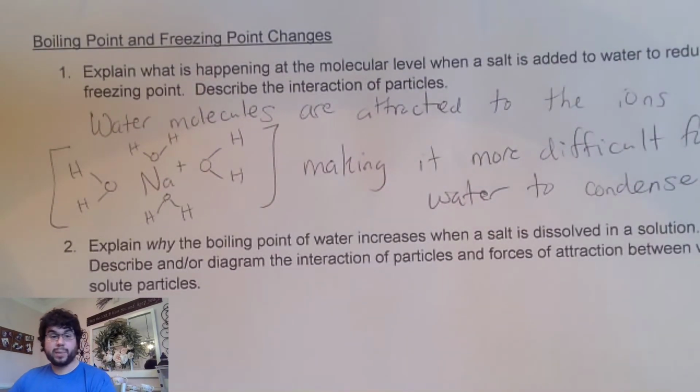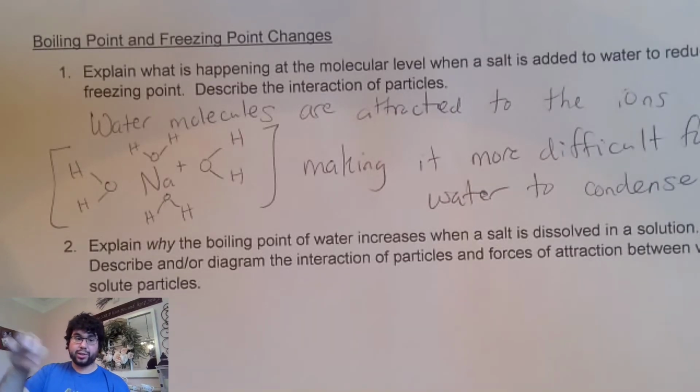Boiling point and freezing point changes. Big thing to remember here is that when you make a solution, the solution's boiling point and freezing point are going to be different from the pure solvent. So if I add a bunch of salt to water, that is going to change the freezing point and the boiling point. It's going to lower the freezing point and increase the boiling point. So in order to freeze something, I'm going to have to take more energy out than normal. That's why we add salt to the road. When we add salt to the road, the snow or the ice has a harder time freezing, and so it has to get colder and colder to do that. And if you've got a lot of salt, it's going to have to get really, really cold before it becomes ice.